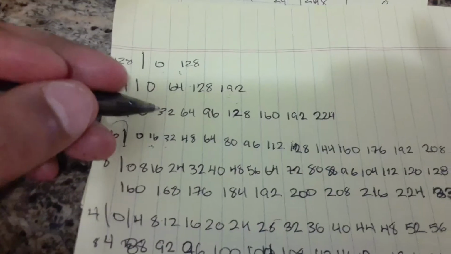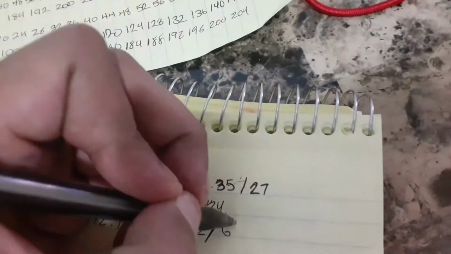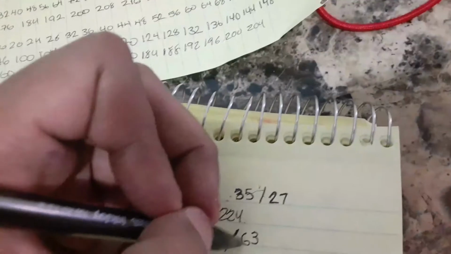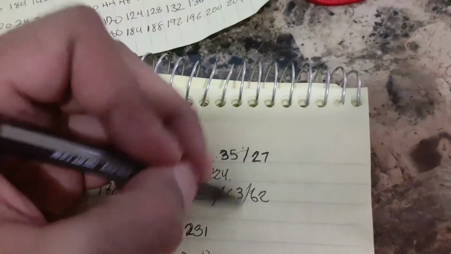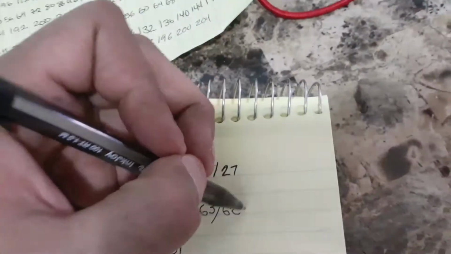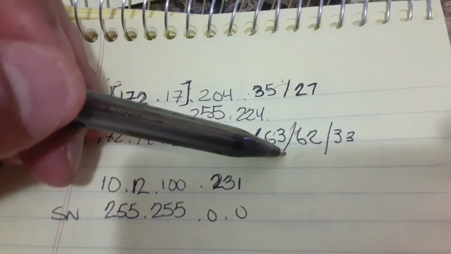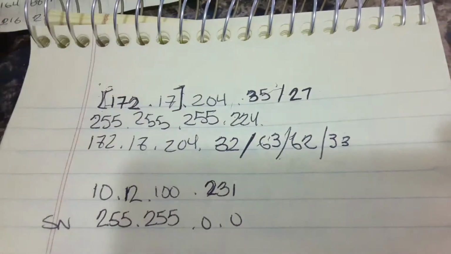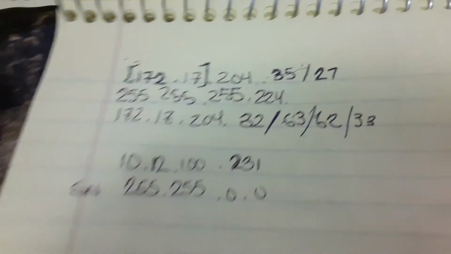Last is going to be 63, because we don't touch that number. 63 is the broadcast, I'm sorry. Last available is minus that, so it'll be 62. And first available would be 33. So you've got your network ID, your broadcast, your last available, and your first available. Right?